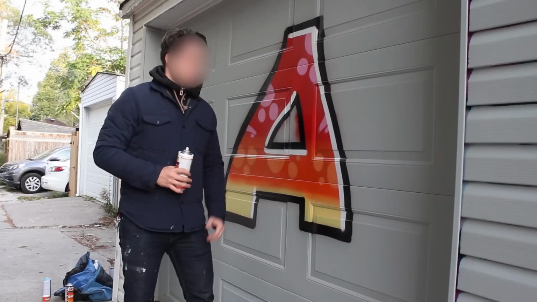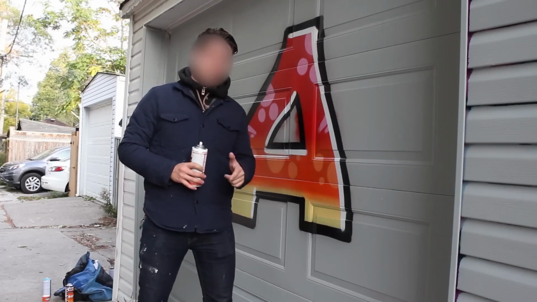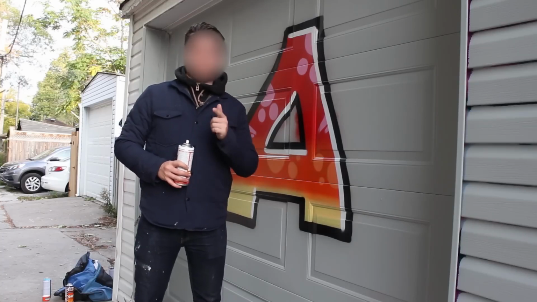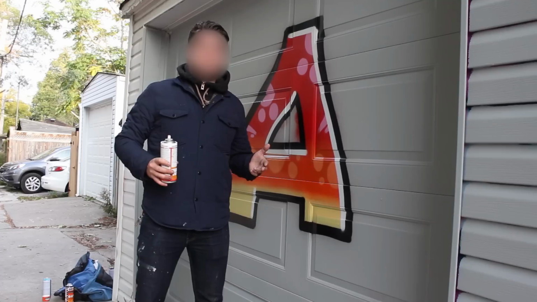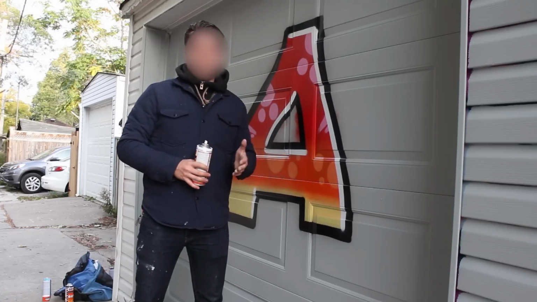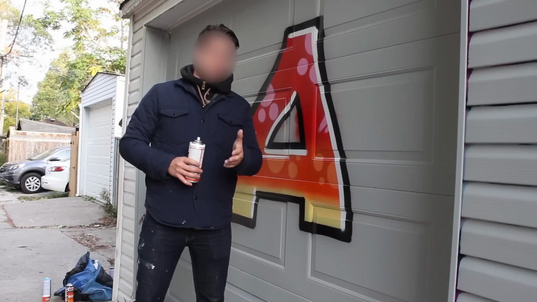So if you notice, I've actually painted on a corrugated surface. Now this happens from time to time because you don't always get to choose what surface you paint on. It just happens to be that this is going to be a type of wall you're going to paint, so it's going to be corrugated. A lot of times when you paint trains, they're going to be corrugated.